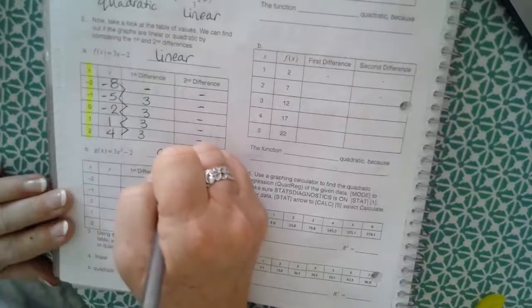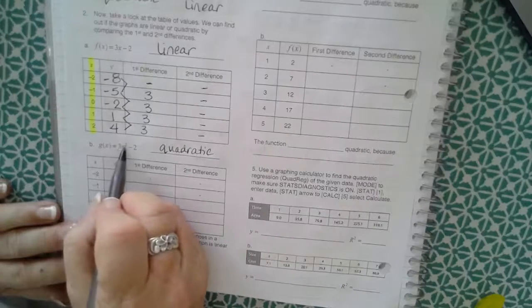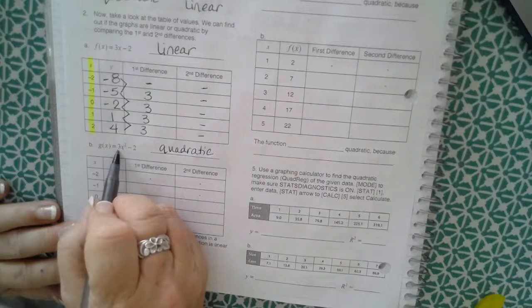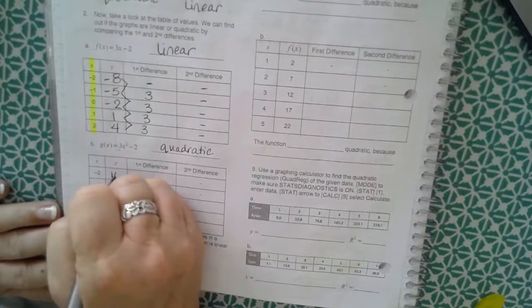So we go to the next one. We know this is quadratic, so we're going to go ahead and put quadratic. Let's see why it's quadratic just by looking at the table. I'm going to plug in negative 2. So 3 times negative 2 squared. Negative 2 squared is 4, times 3 is 12, minus 2 is 10.